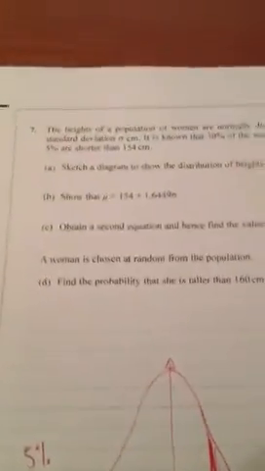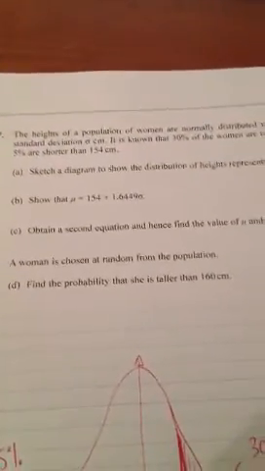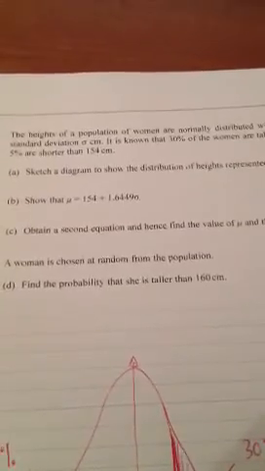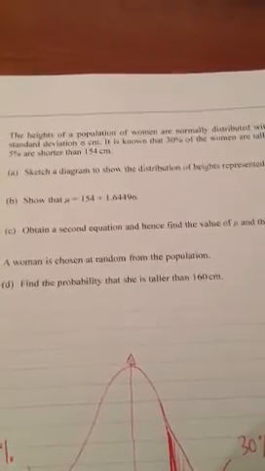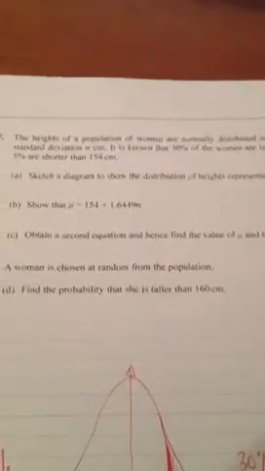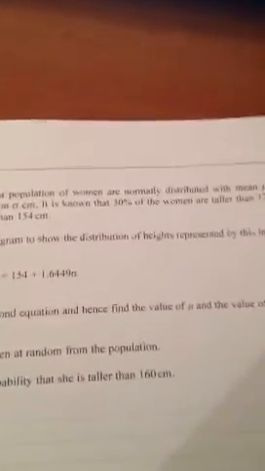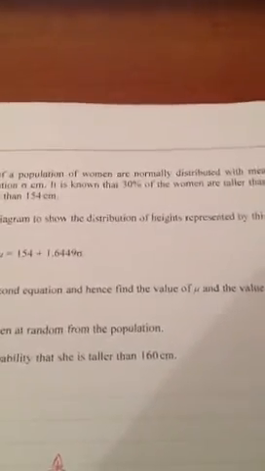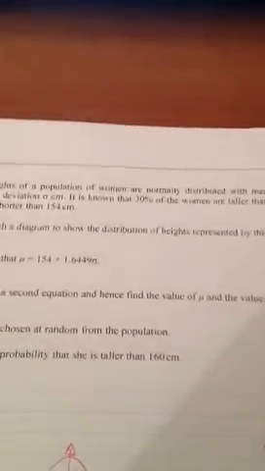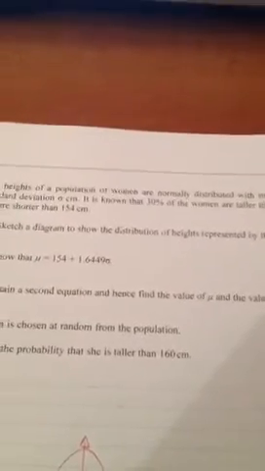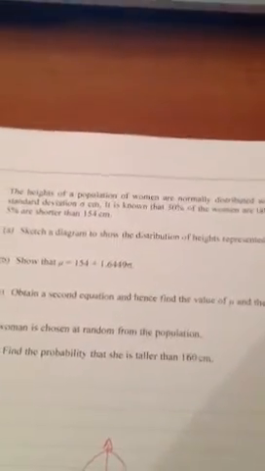Next thing says, show that the mean is equal to 154 plus 1.6449 sigma. So we've got the 154 in the question already. The problem is 1.6449. As soon as I see exact probabilities, exact percentages, so it says 30% and 5%, as soon as I see that, I'm going to go to table 2. Table 2 in the formula booklet, and that comes up here.